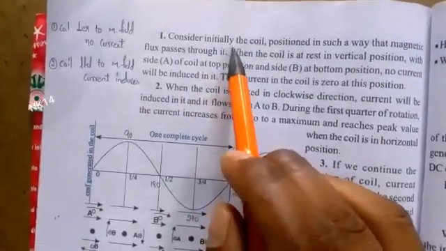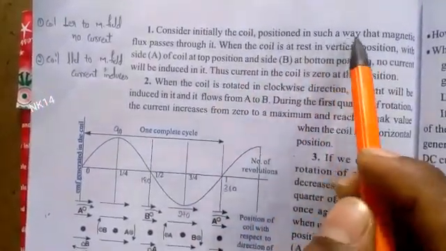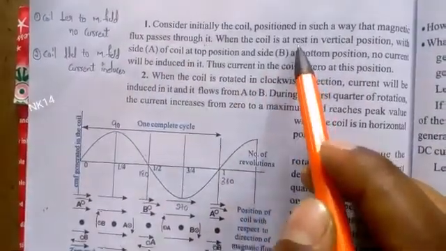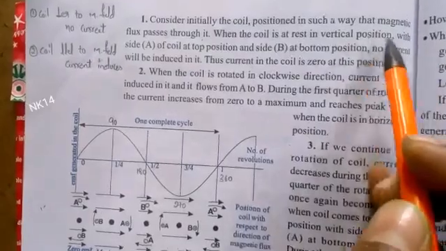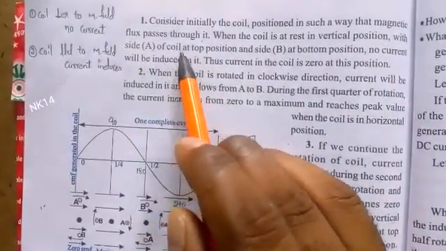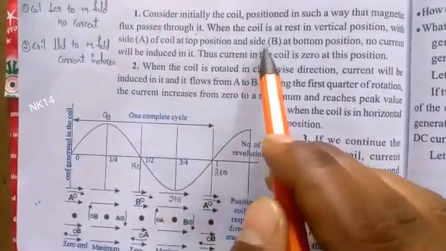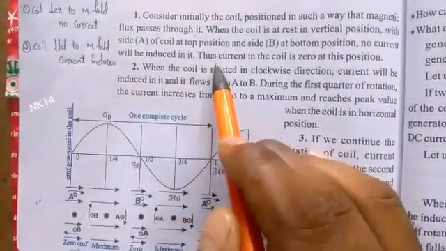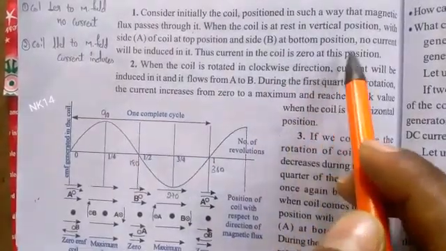consider initially the coil positioned in such a way that magnetic flux passes through it. When the coil is at rest in vertical position with side A of the coil at the top and side B at the bottom, no current will be induced in it. Thus current in the coil is zero at this position.